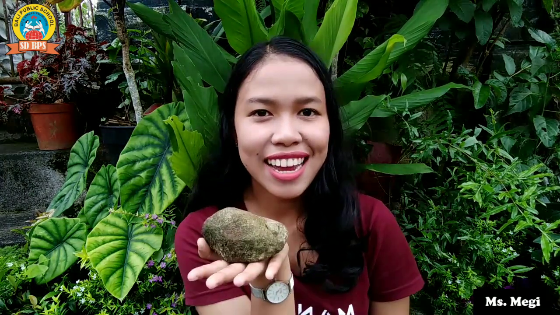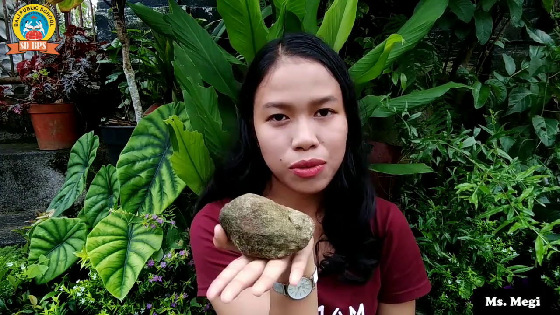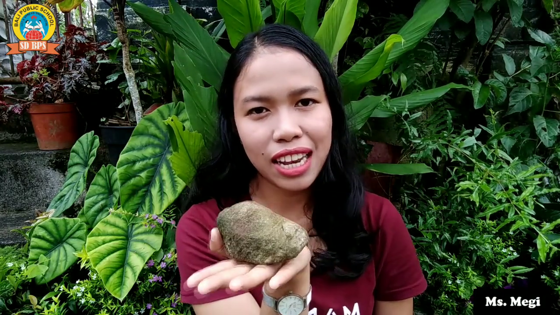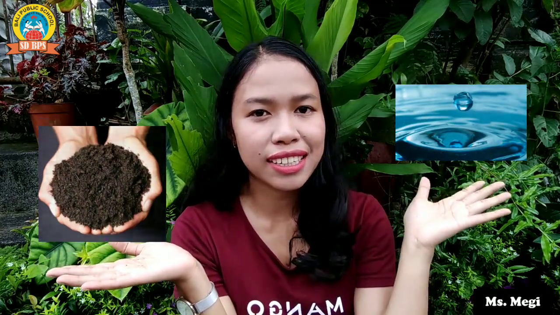Physical environment is a type of environment which is non-living things. The examples are, ta-da! This one, the rock. This one is not a living thing, so it's included in physical environment. The second example is soil, water, and air.